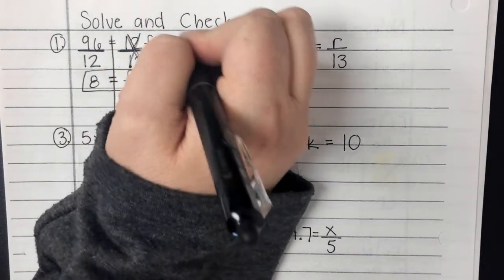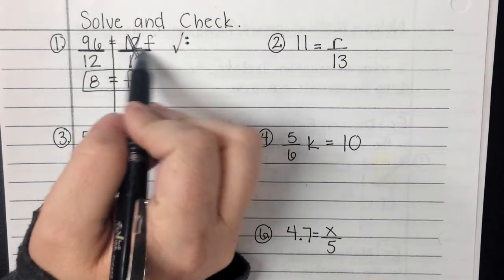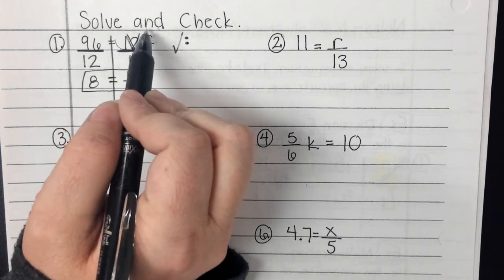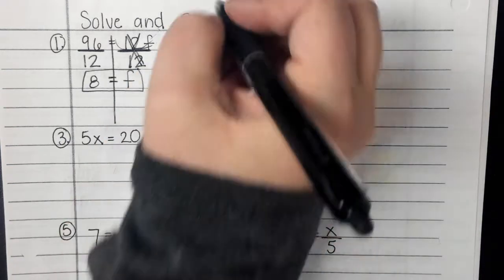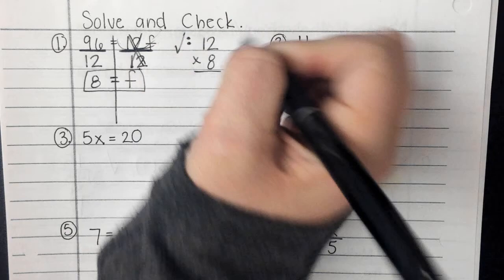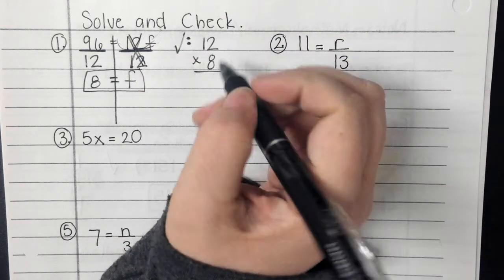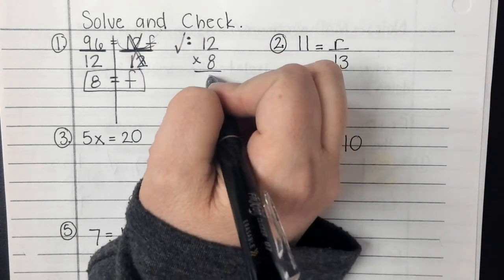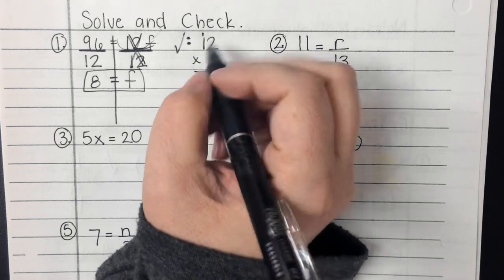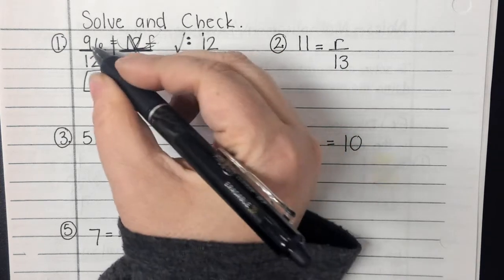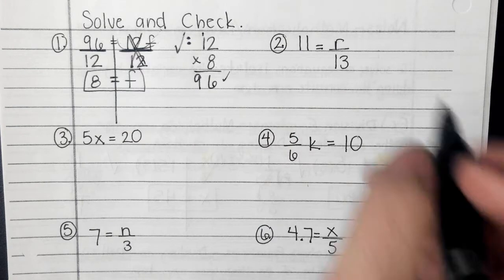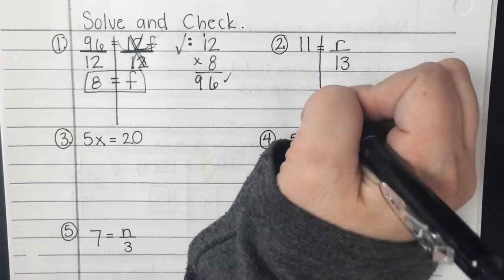All right, we do need to check that. Remember, my original problem said 12 times F. So I'm going to do 12 times what number? 8. So we're going to do 12 times 8. And this will just help me to check and make sure we pick the right thing. 8 times 2 is? 16. Carry the 1. 8 times 1 is? 8 plus the 1. So I get 96. Is that the number we were looking for? Yes. Okay. All right, number 2, let's draw our line.